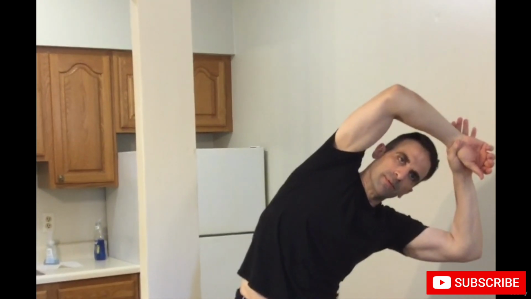Oblique stretch. The oblique is the side of your stomach. This will also stretch the right lat and left lat when I do it the other way. But right now I'm stretching the right oblique and the right lat. I held it for 10 seconds and then I transition over to stretch the left oblique and the left lat.